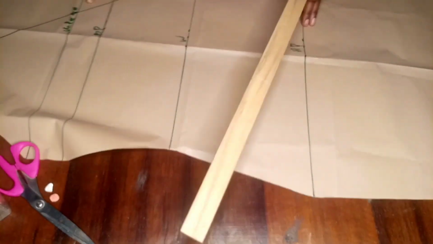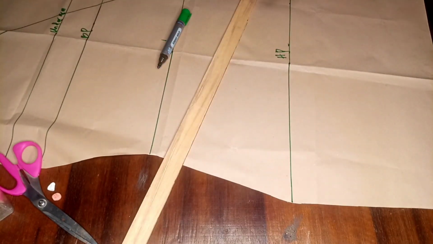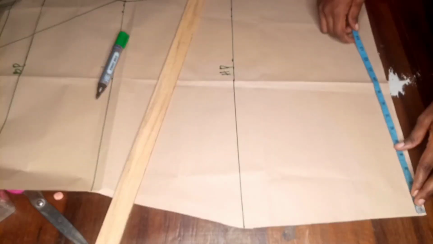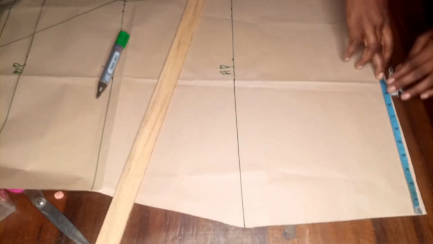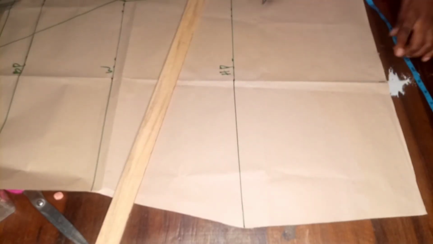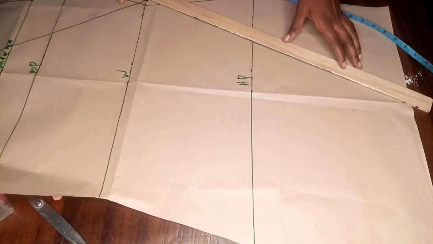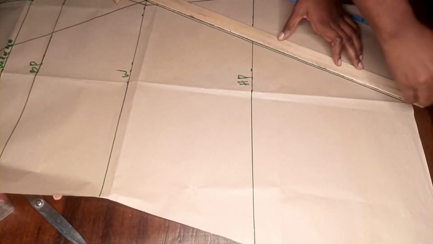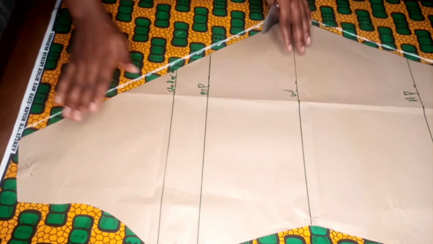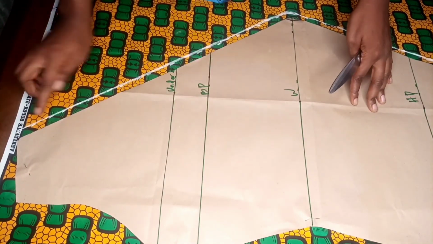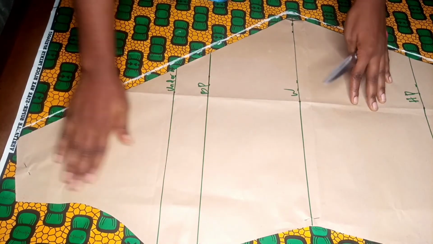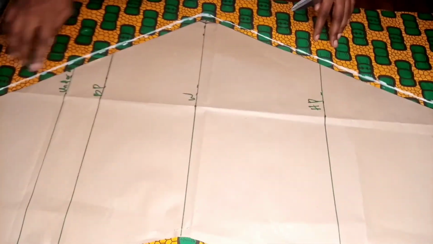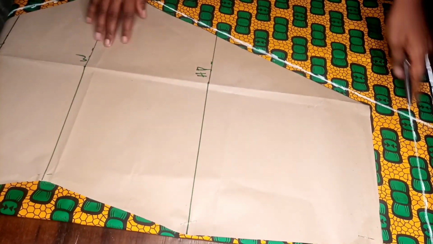Yeah, and then on the bottom part I'm going to measure 10 inches. You can measure any inch you want, it just depends on how open or how close you want your dress to be. So from that 10 inches I'm going to connect it again from my waist back to the 10 inches. And now I just added half inch on the new line that we have. I just added half inches for our folding allowance.